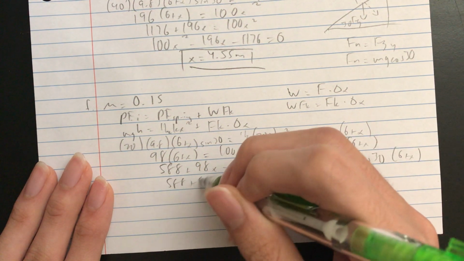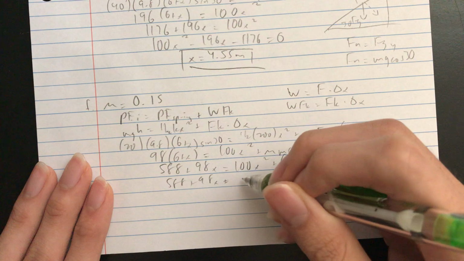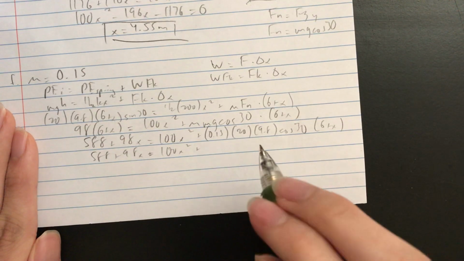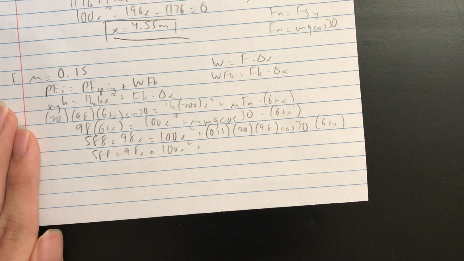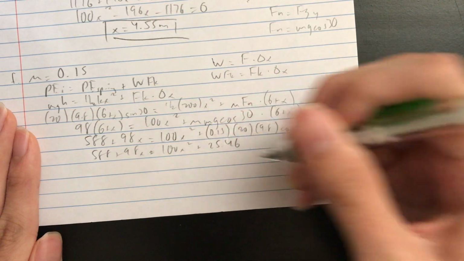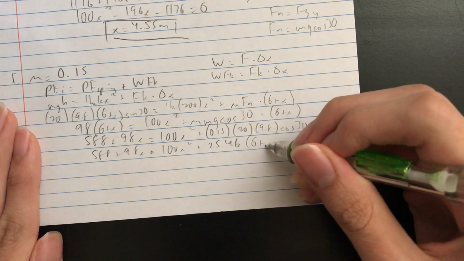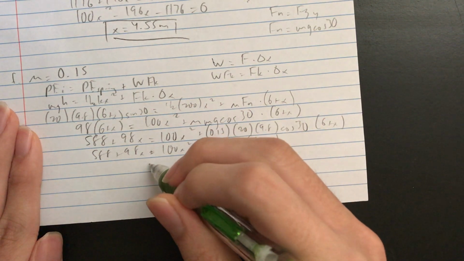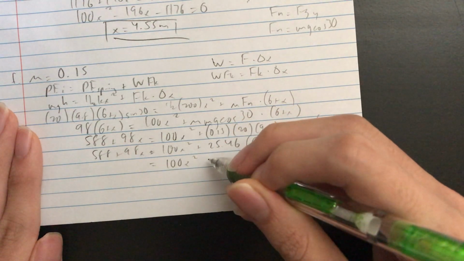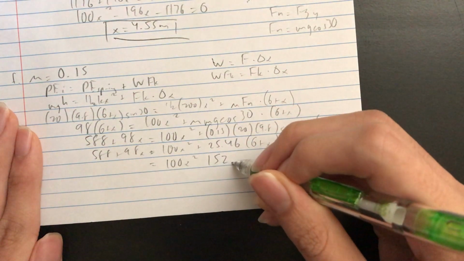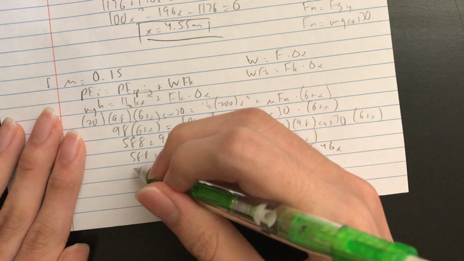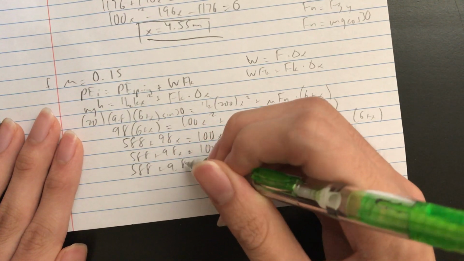Okay, rewrite this. 0.15 times 20 times 9.8 times cosine 30 is 25.46 times 6 plus x. So we can distribute it to become 152.76 plus 25.46x.